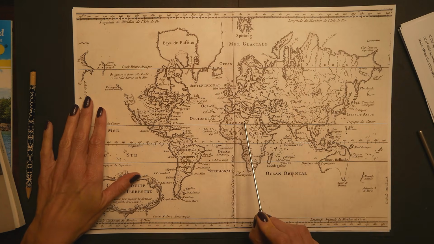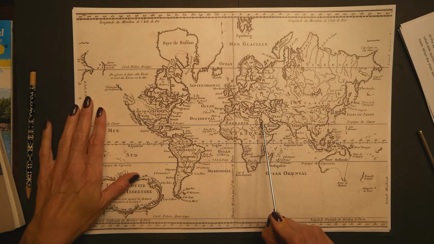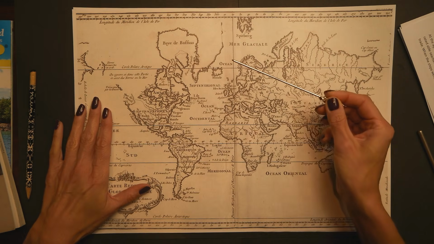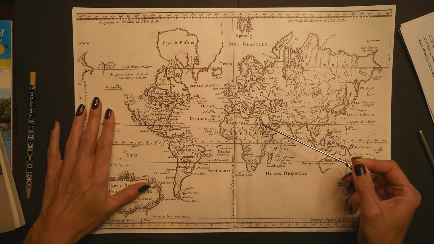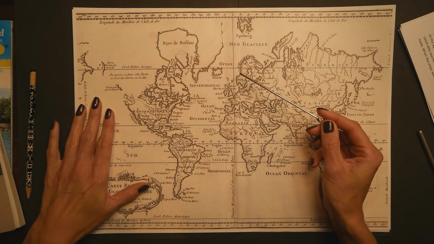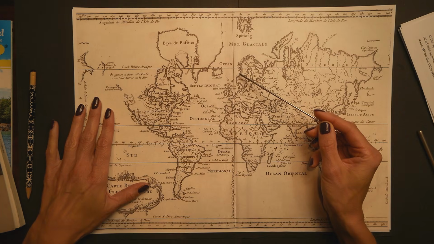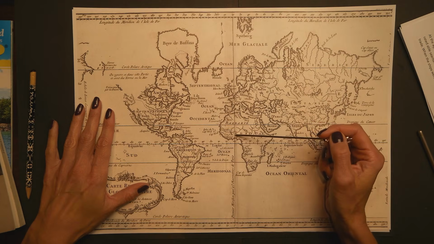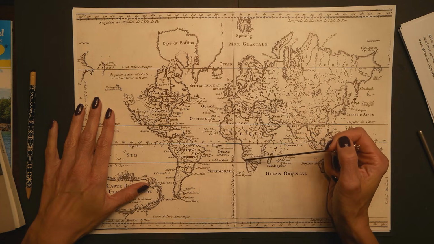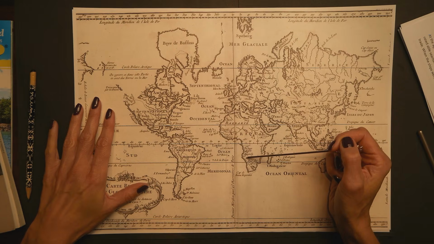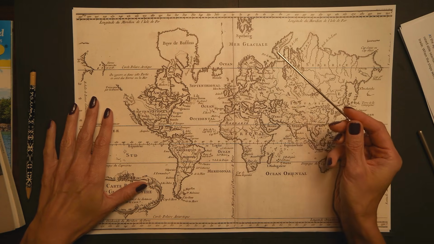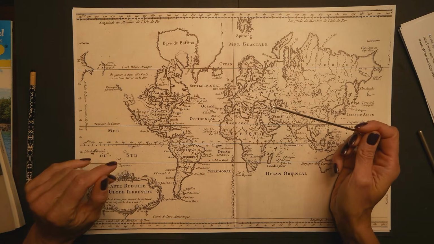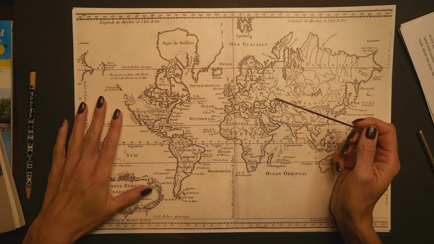I will be showing you 2 or 3 maps and some pictures from the library book, and I will be talking to you about his discoveries and about the travels that he's done, the cartography, the surveying job, and also about how his life ended.